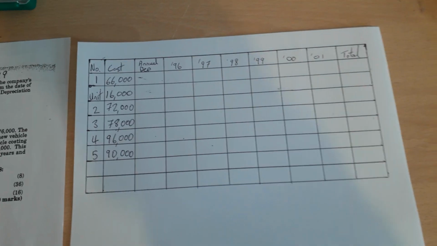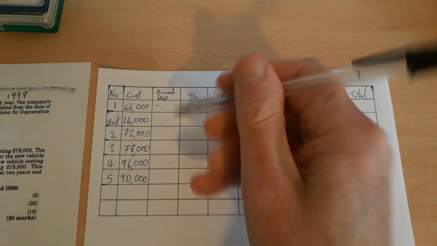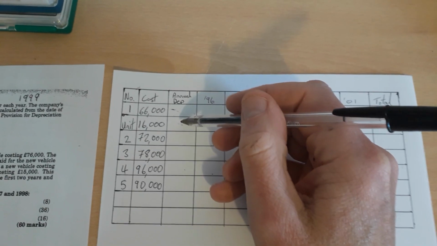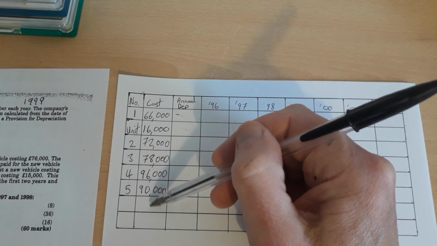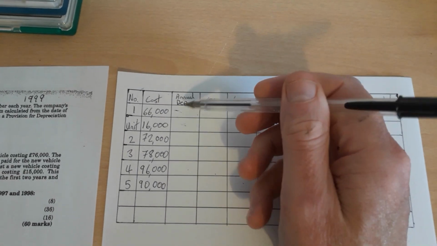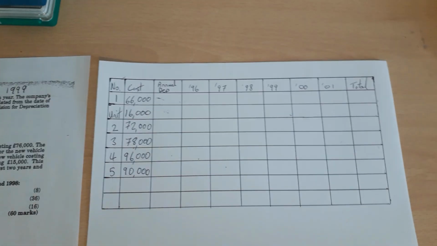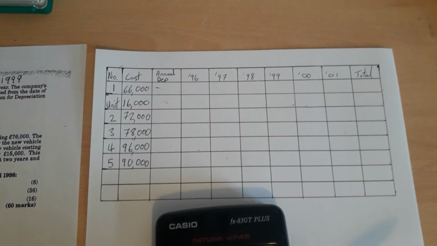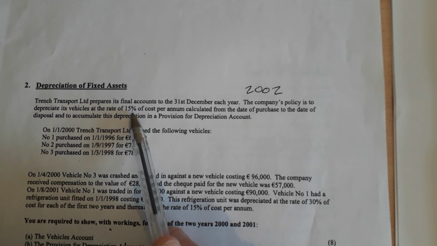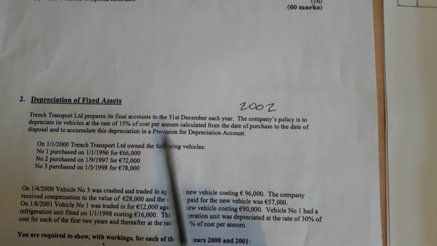Okay, so in the next column, we're going to calculate what the annual depreciation would be on each of these fixed assets, if we were to charge a full year's depreciation, since we don't actually pay depreciation. So here we see that the annual depreciation is 15% of cost per year.